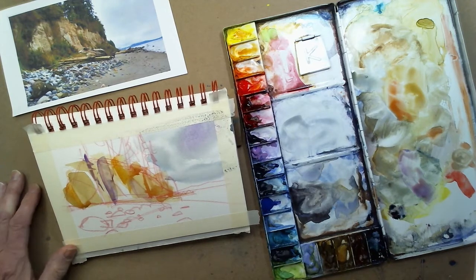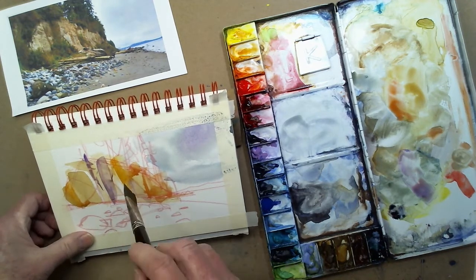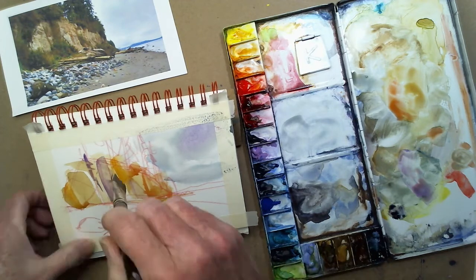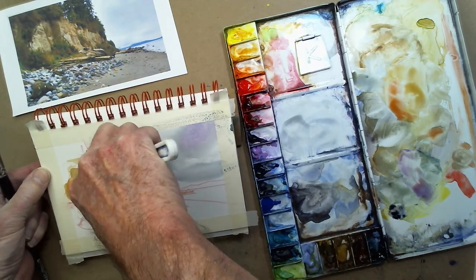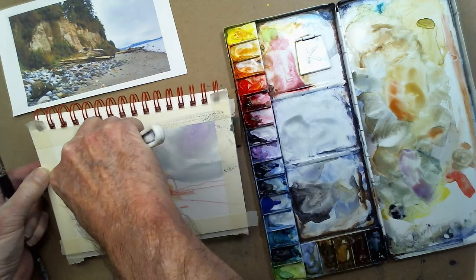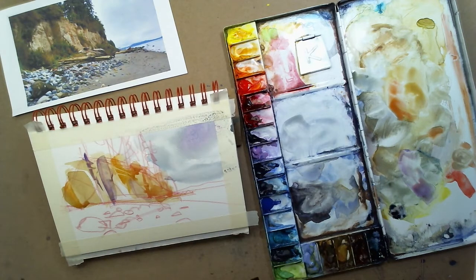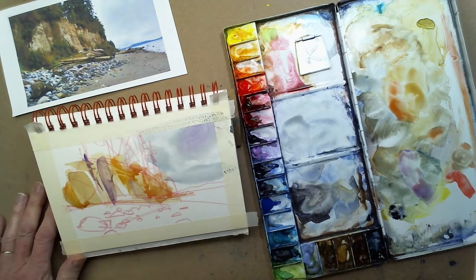Now, I've got the sky. I've got this started. I'm going to add a couple more little things going across here. Yep. There we go. Looks kind of bluffy. I'm thinking of this as a study, not a painting, so it takes some of the pressure off.